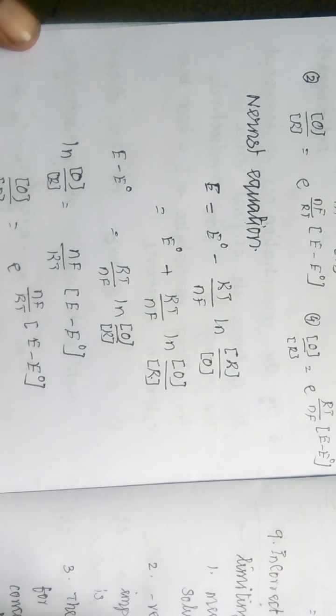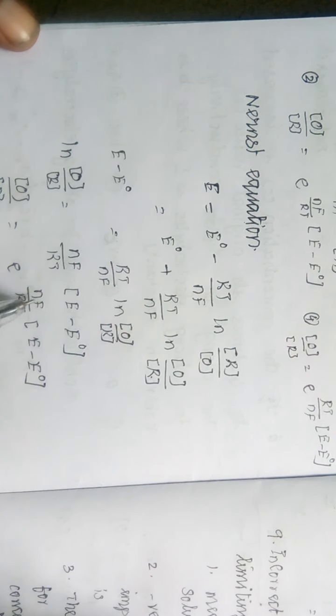When you rearrange this equation, ln concentration of the oxidant by concentration of the reductant is equal to nF by RT times (E minus E naught). So when you rearrange this, concentration of the oxidant by concentration of the reductant is equal to e power nF by RT (E minus E naught). These are the options given in the question.